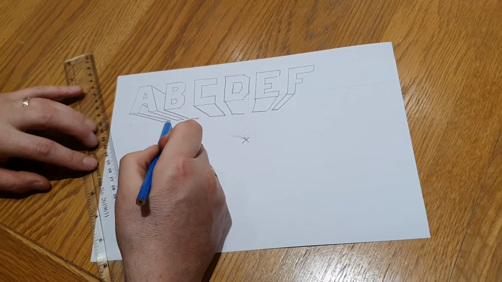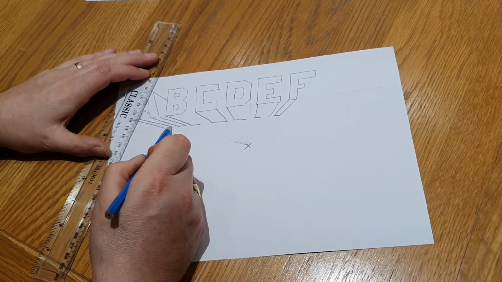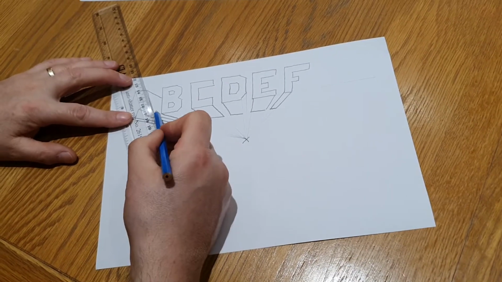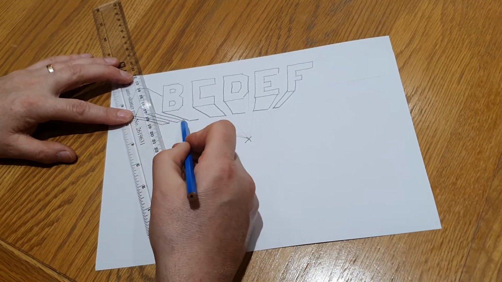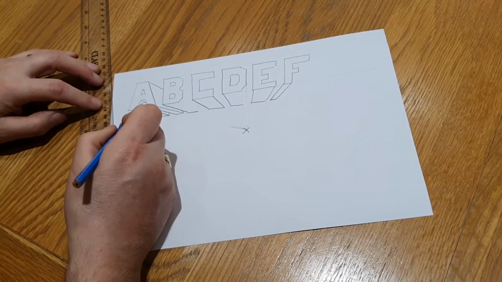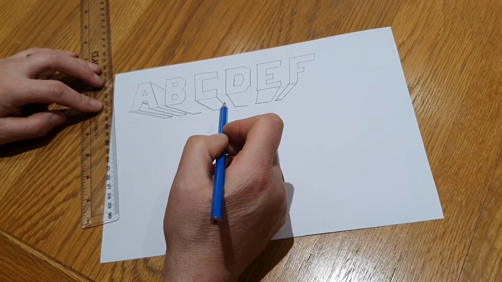But see this point here? Now that angle there is to that point, then that angle is the same, that angle there. That angle there is that little one there. And you see how that makes a difference to making the A 3-dimensional.